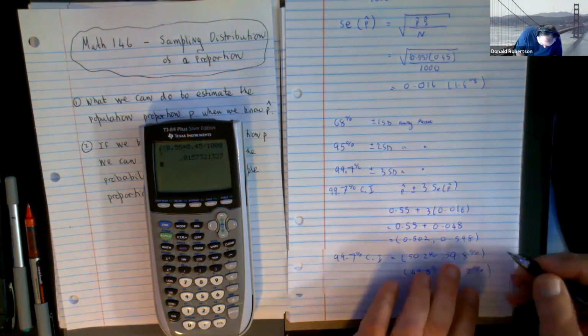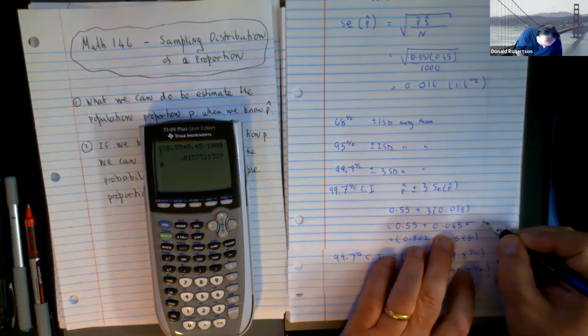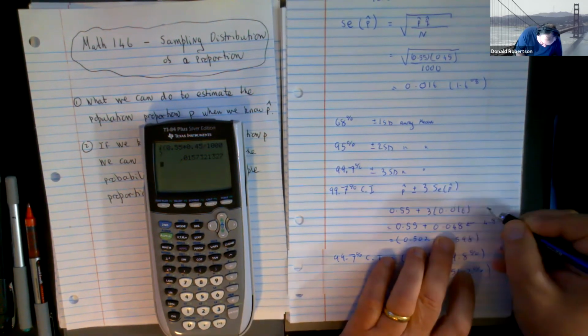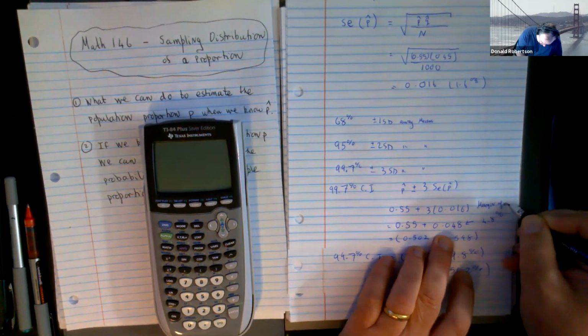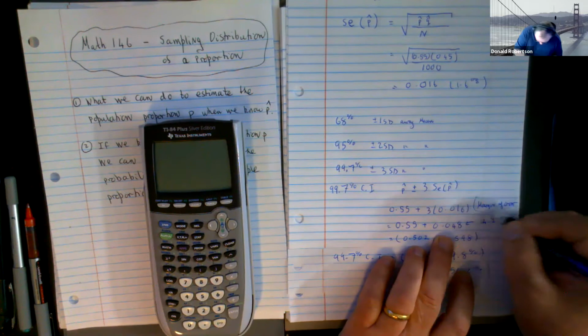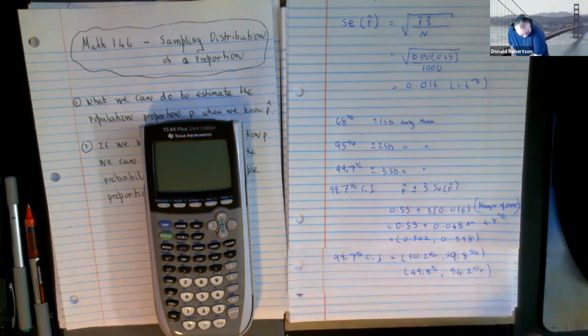The number that is here, this 4.8%, is called the margin of error. So if you watch politics, they might say that the poll has the Republican going to get 55% of the vote, and the margin of error is 4.8%.